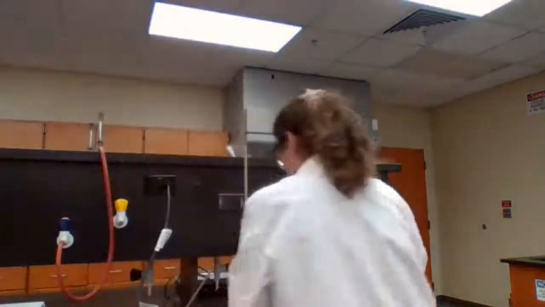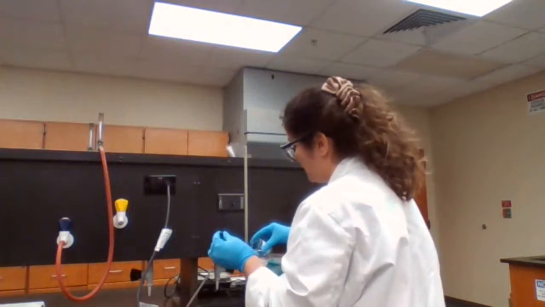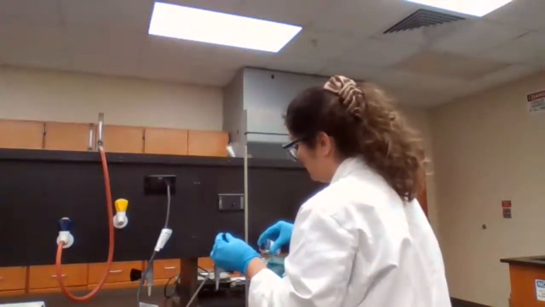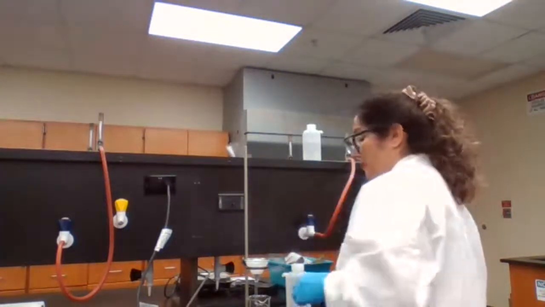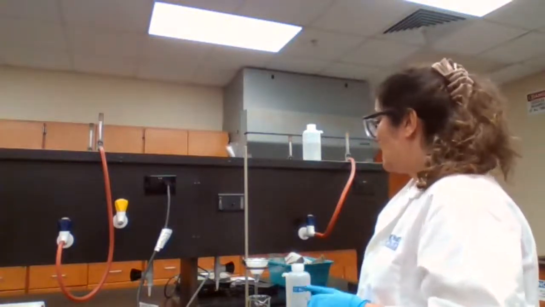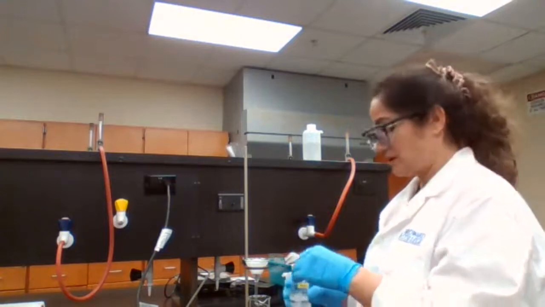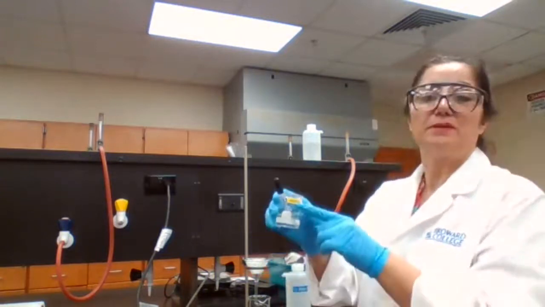So after washing with water, I'm washing with some methanol to remove any water, any impurities. And after washing with methanol, I'm going to wash with acetone.